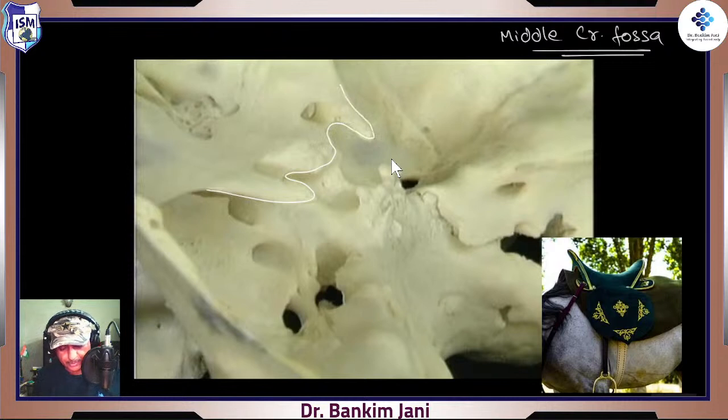This one is anterior. Why anterior? Here it is our cribriform plate and Crista Galli, right? So that is anterior. And this one is posterior. Obviously, if that is anterior, it has to be posterior.